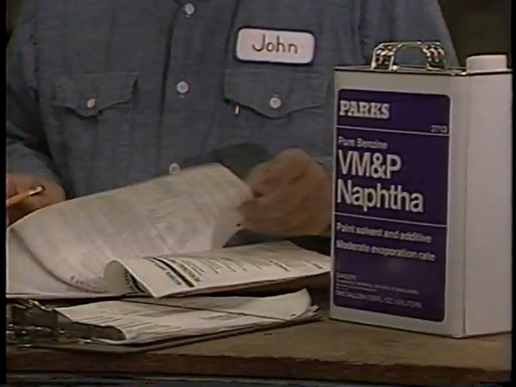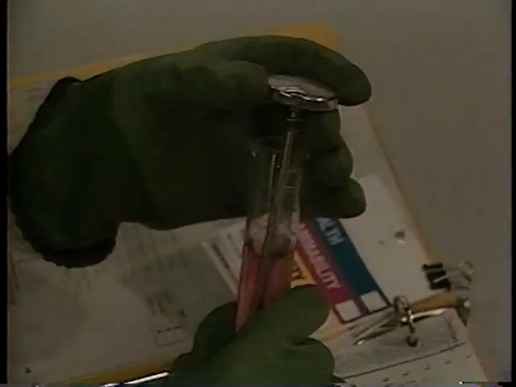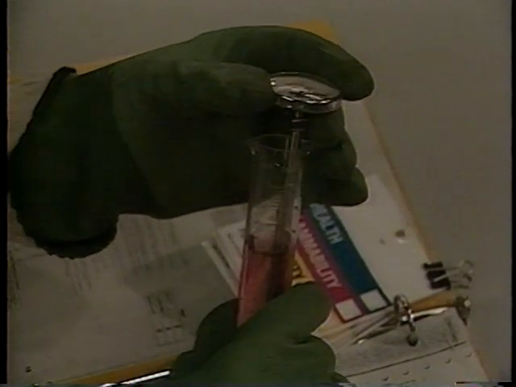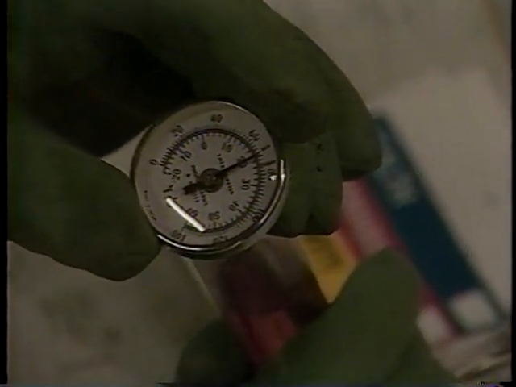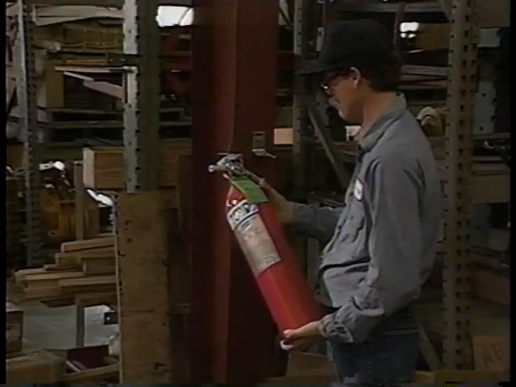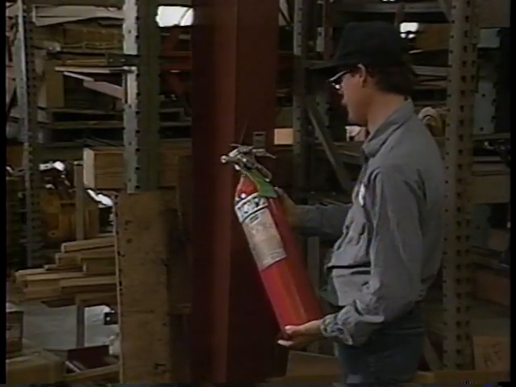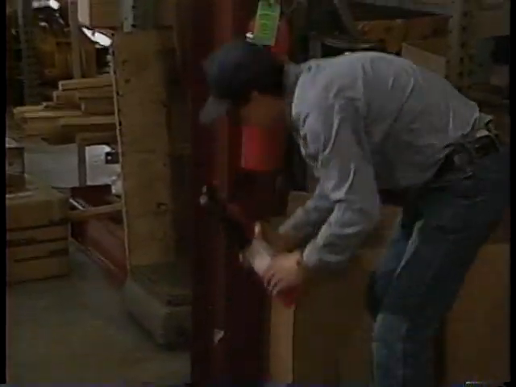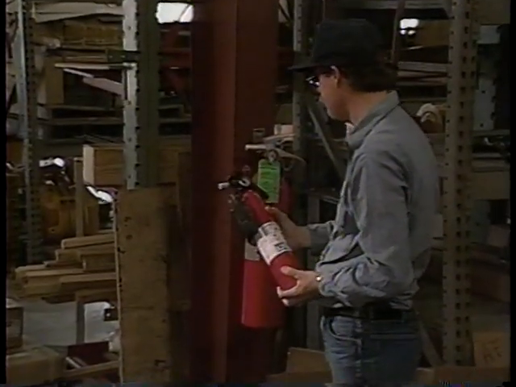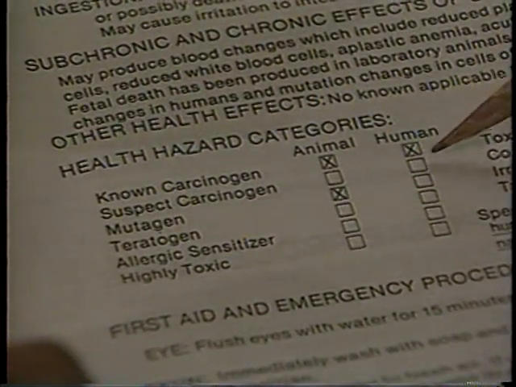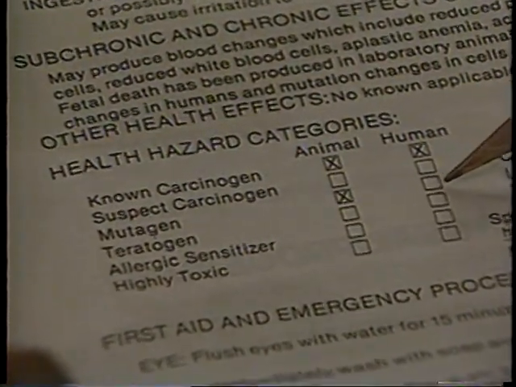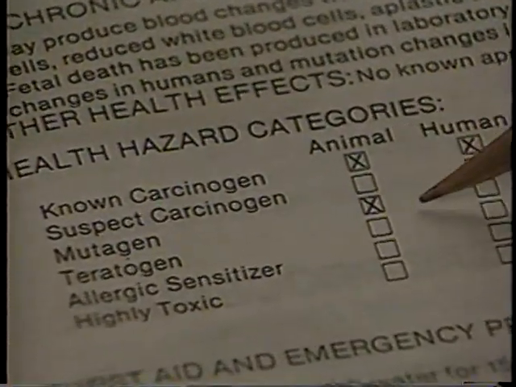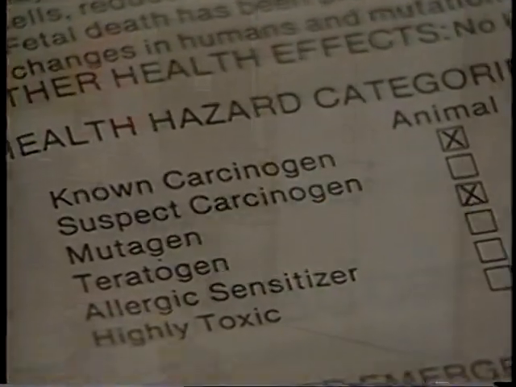First is the chemical identity. You will also find the physical and chemical characteristics of the product on the MSDS. Under physical hazards, you will learn the compound's potential for fire and explosion. The MSDS recommends extinguishing agents and firefighting methods. Under the health hazards section, you will learn the health hazards of the chemical, the signs, and symptoms of exposure.